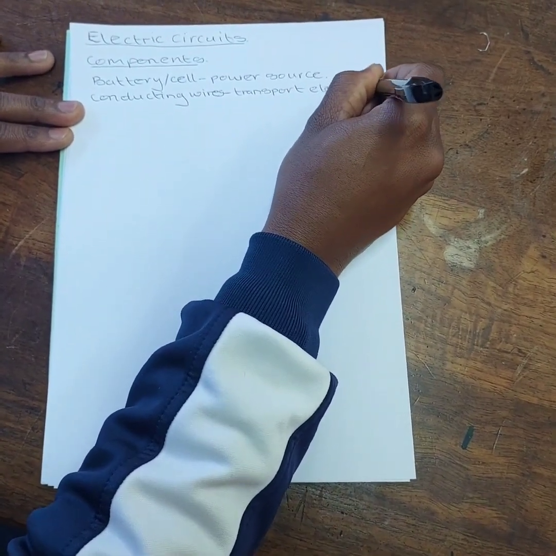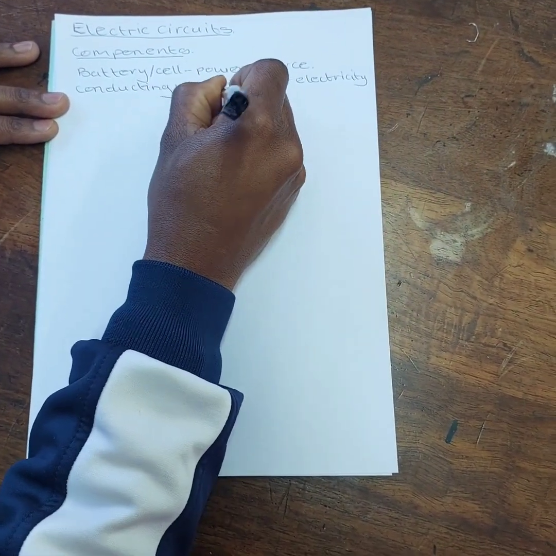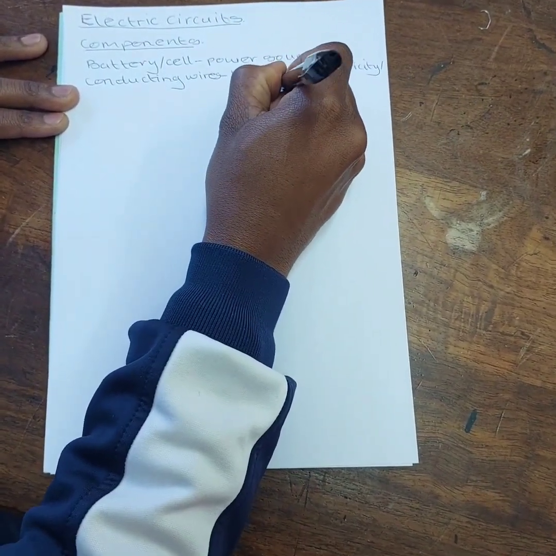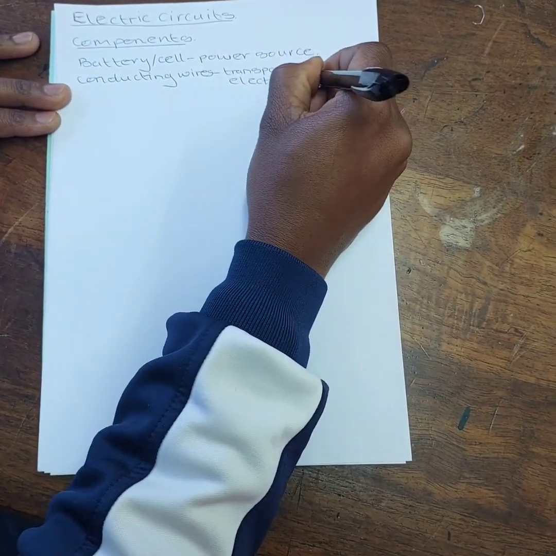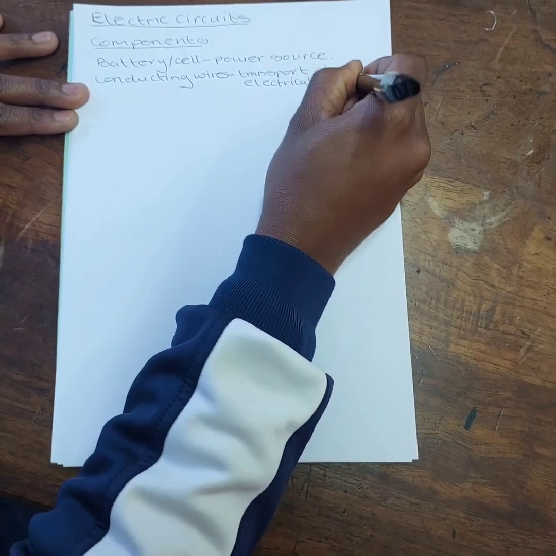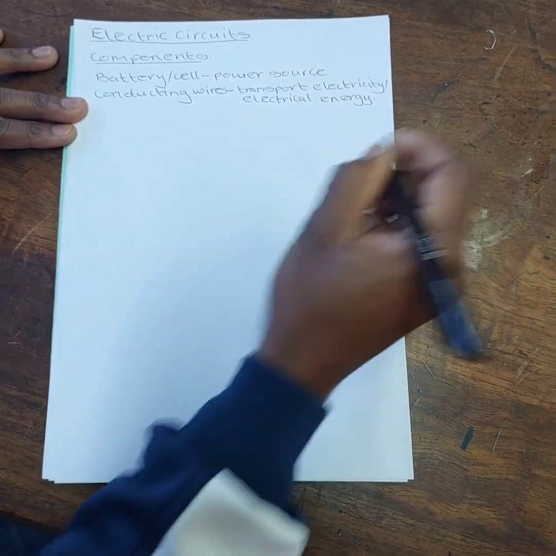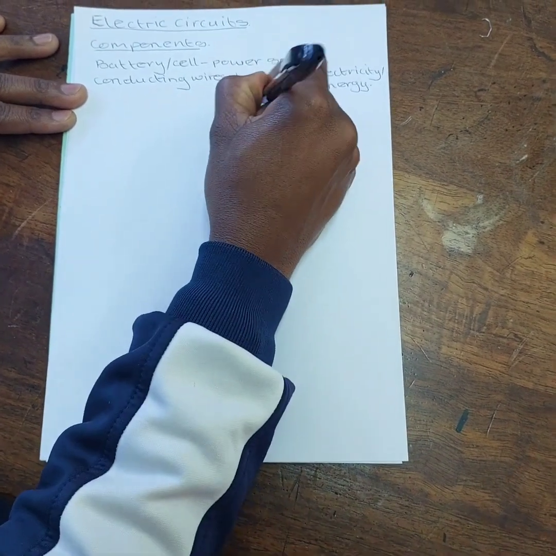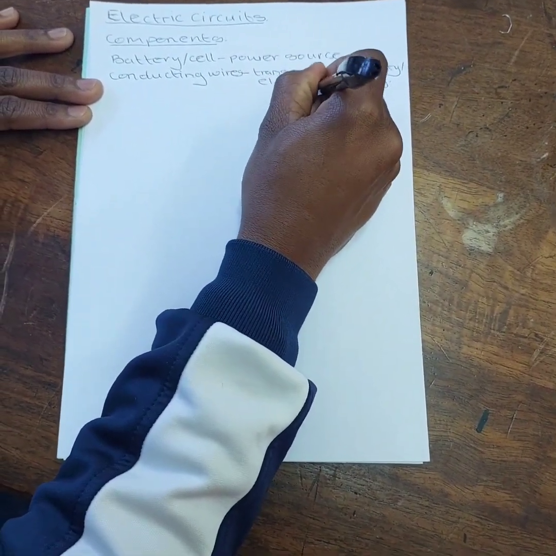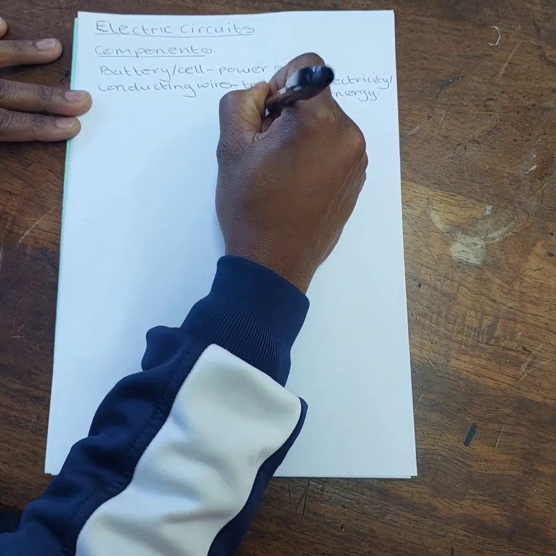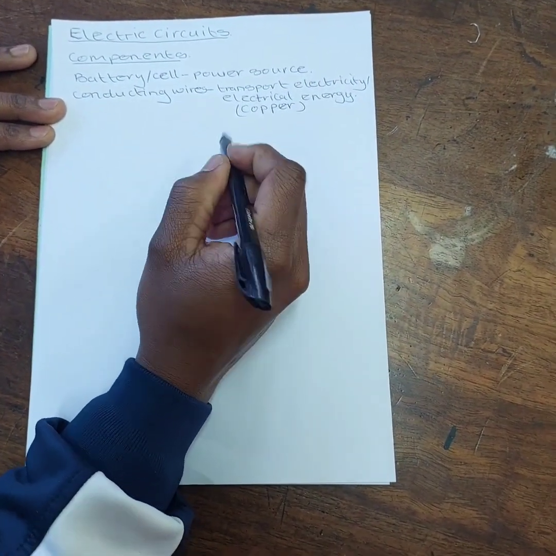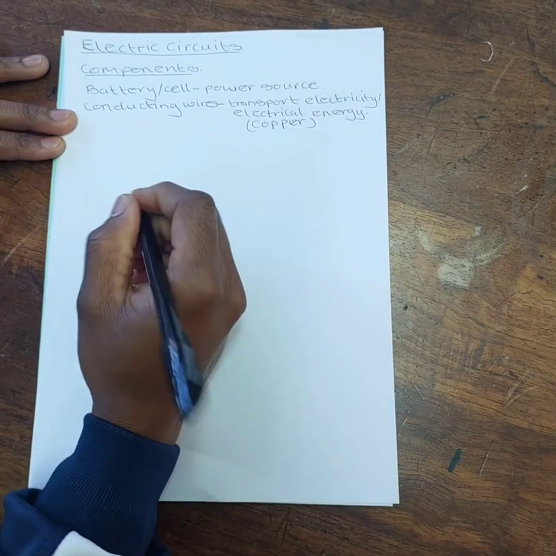Electricity, or we refer to it as electrical energy. The common wire that is used here is copper. There are other metals that can conduct electricity, but the most common one is copper.